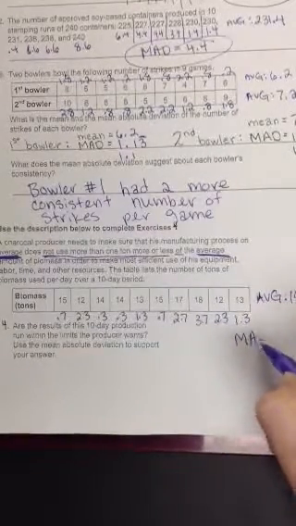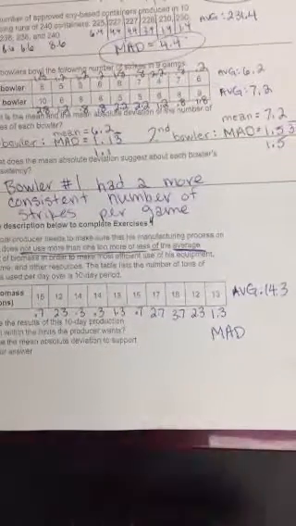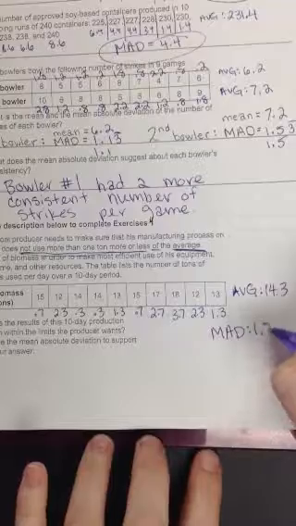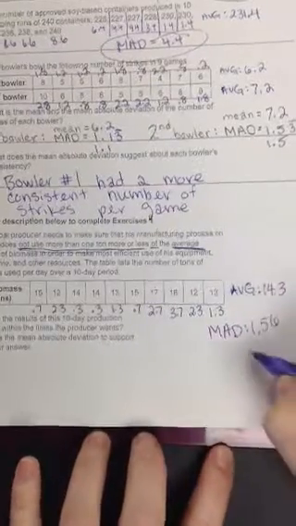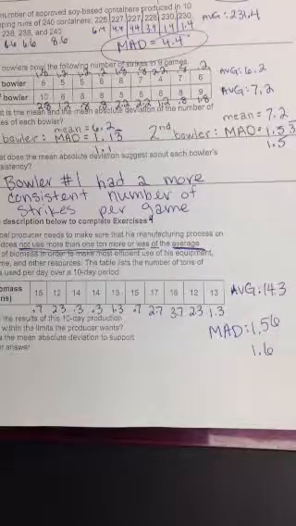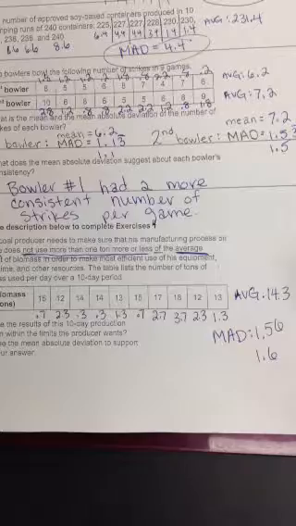And then the average of the deviations was 1.56. If you rounded it to the tenth, it didn't tell you to, but you would have got 1.6. But it didn't just want us to stop there.